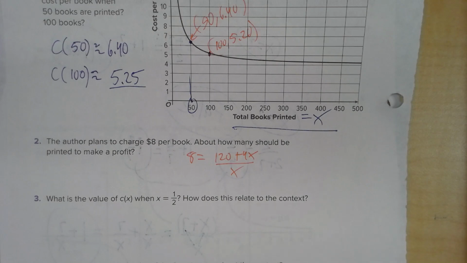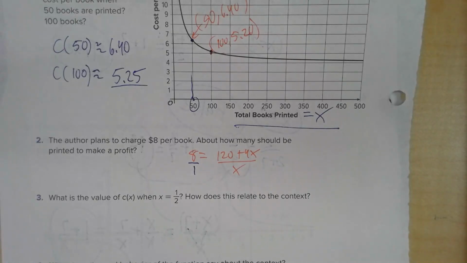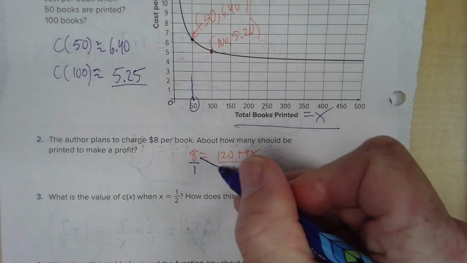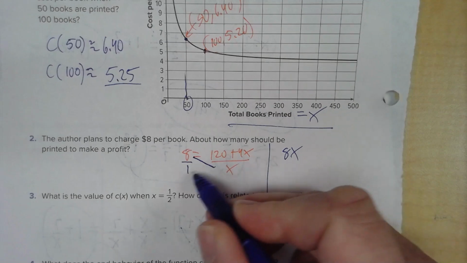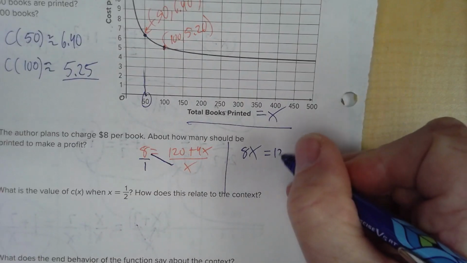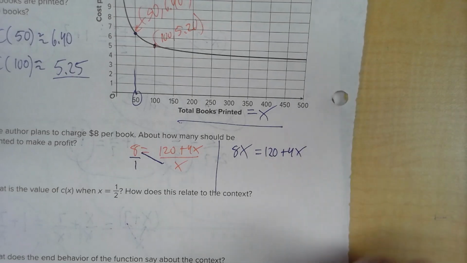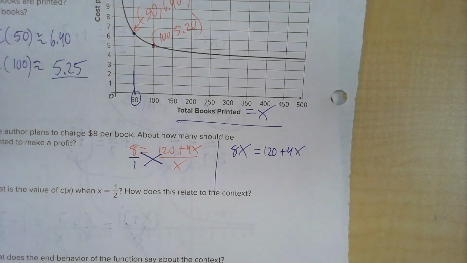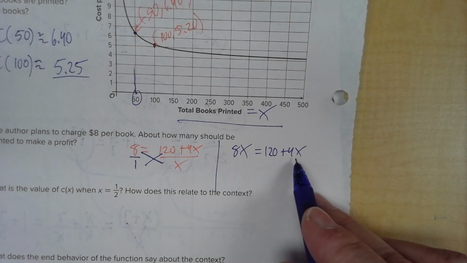So we're going to solve this equation, and this is a proportion. So to solve a proportion, we cross multiply. So we're going to do 8 times x would be 8x, and then this thing times 1 would be 120 plus 4x. So now it looks like an algebra 1 equation. So we've got to get the x's on the same side.